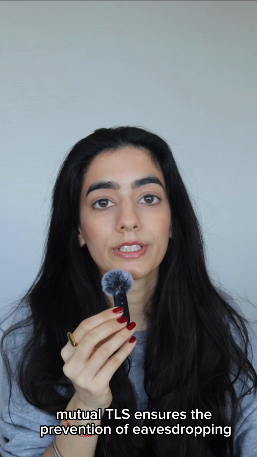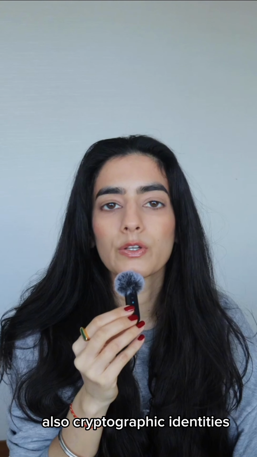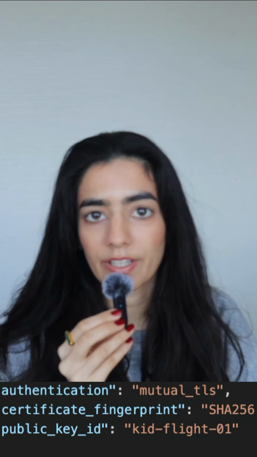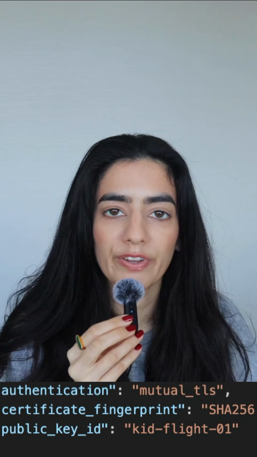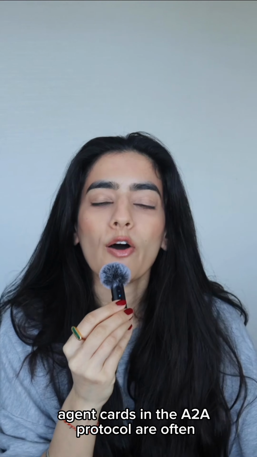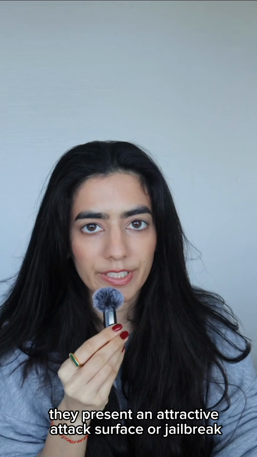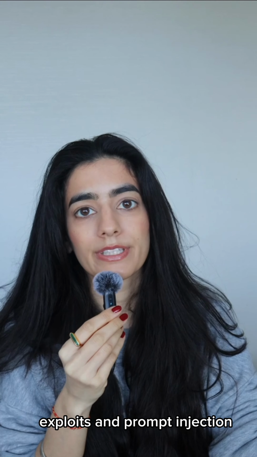Mutual TLS ensures the prevention of eavesdropping, replay, and abuse of requests. Also, cryptographic identities such as certificates and ciphers should be used to prevent impersonation and agent spoofing. Agent cards in the A2A protocol are often treated as trusted metadata sources. They present an attractive attack surface for jailbreak exploits and prompt injection.